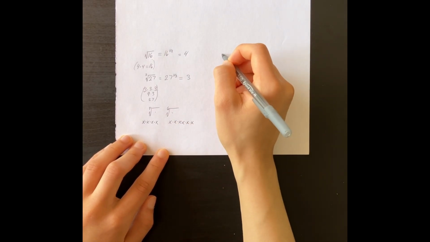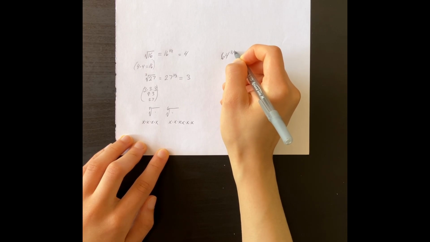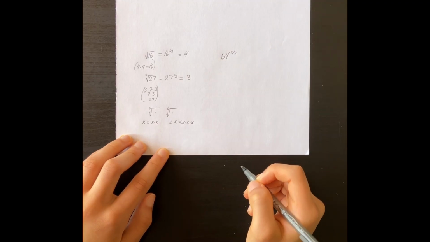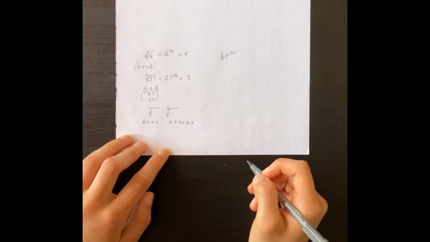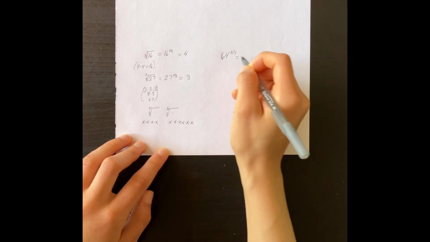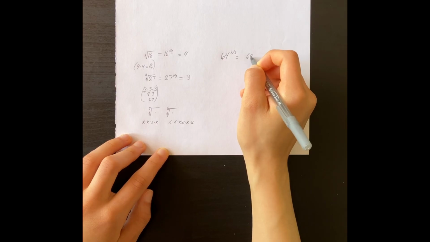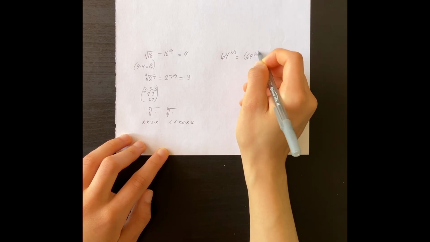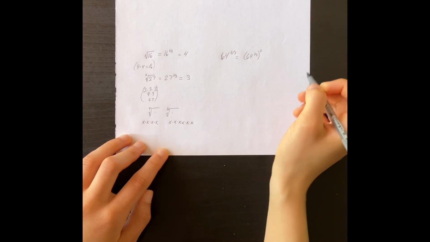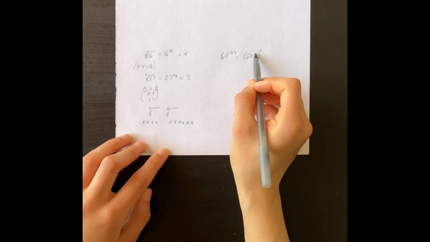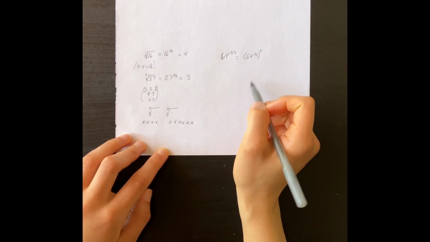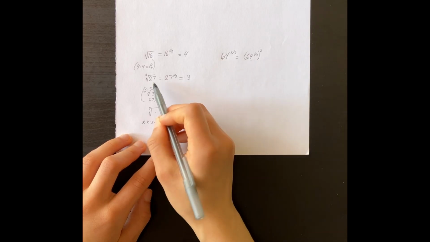What if you see something like this? 64 to the power of 2/3. Well, using the properties of exponents, we're going to break this up to equal 64 to the 1/3 squared. All right, so every time you see a fraction, you're going to take the numerator, stick it outside, and then use 1 over the denominator on the inside. So now this is reduced to a problem just like this one.